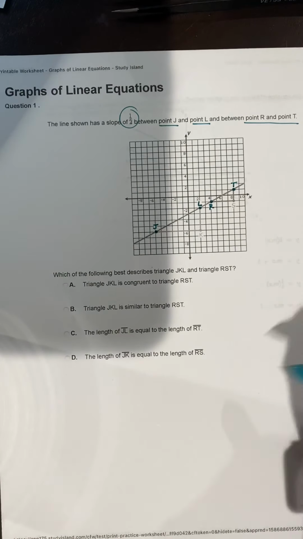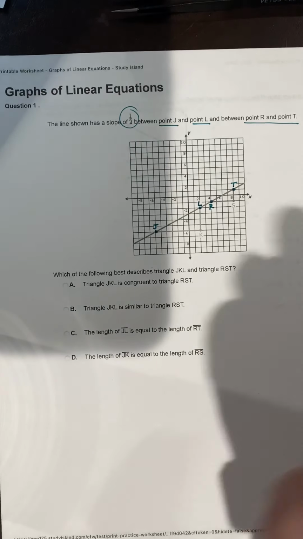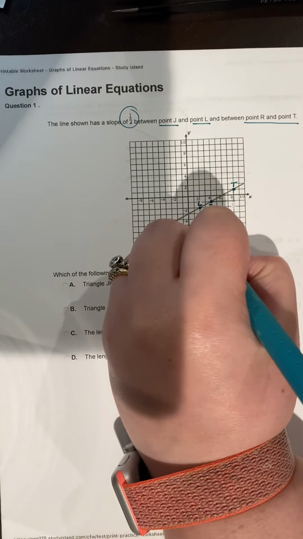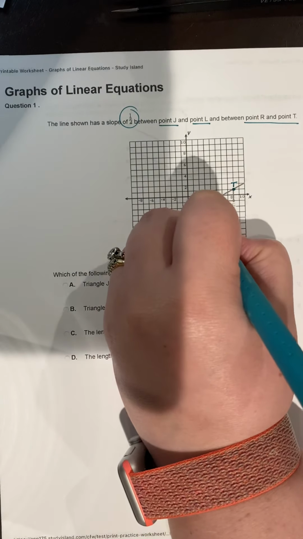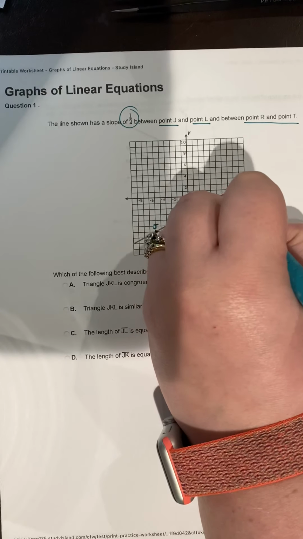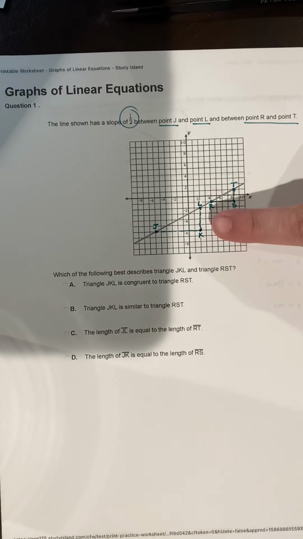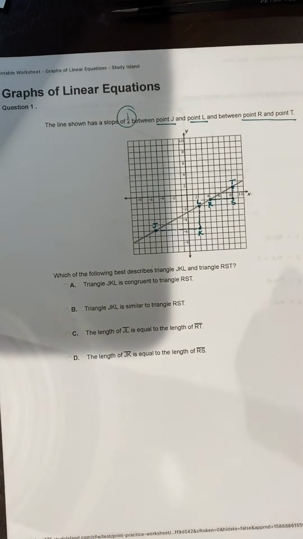Now what you're going to notice when we look down to this question is that they start asking about triangles. So there is also a third point on each of these, which created these triangles. I'm trying to make that a little darker for you. So we have triangle JKL and RST.